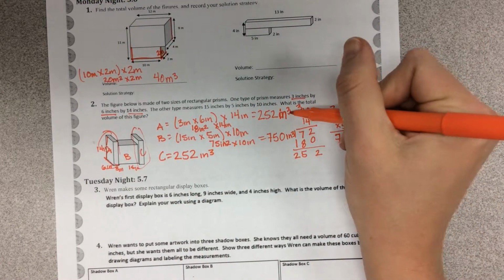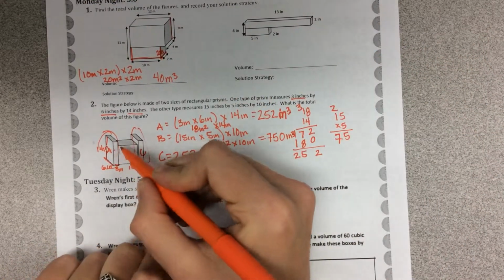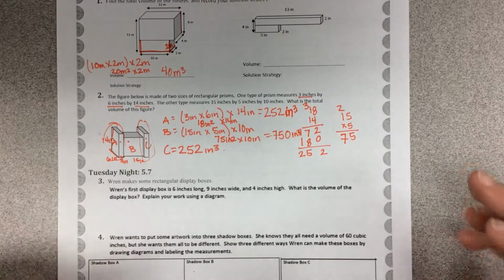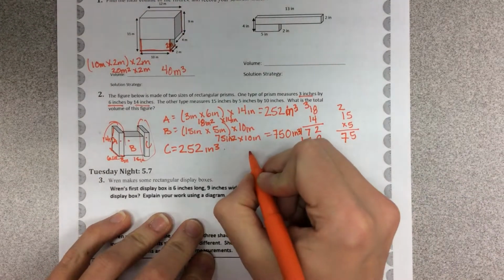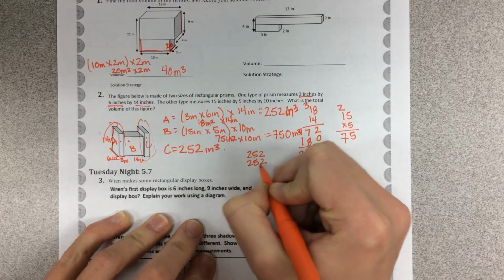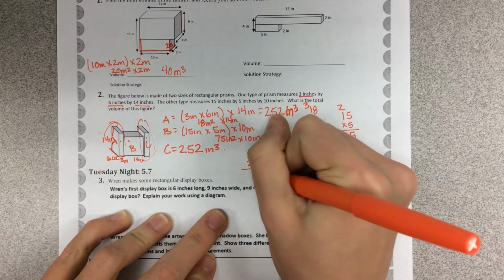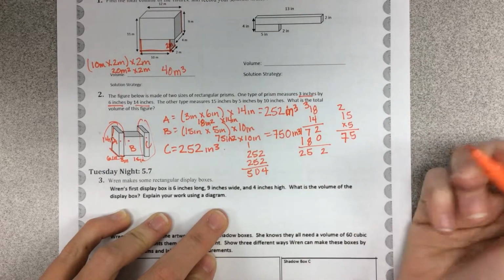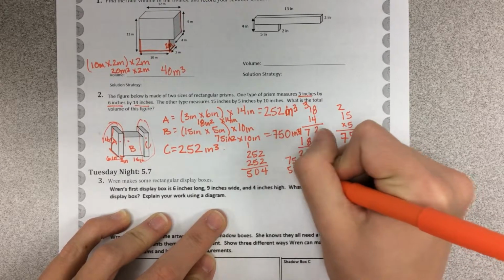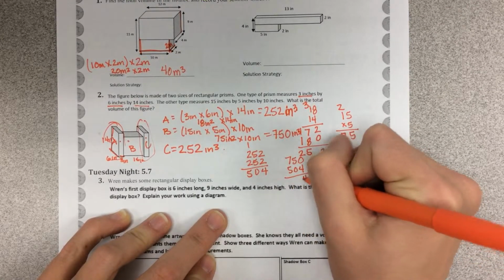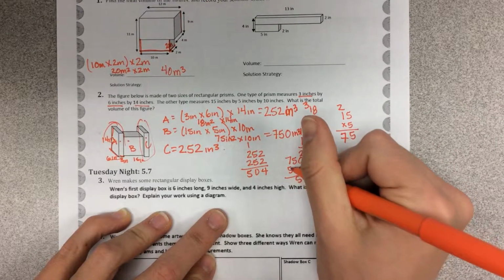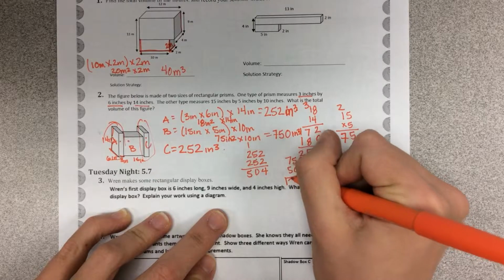So now that I have the volume of all 3 together, they want the total for the whole figure all together. So I am just going to add these up. 252 plus 252, 4, 10, 5, 504. And I'm going to do 750 plus 504. I like to do it like that because then I don't get so confused. So this would be 10, 12.